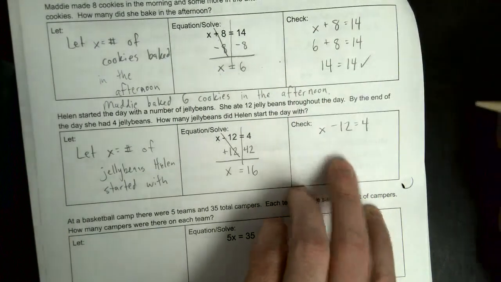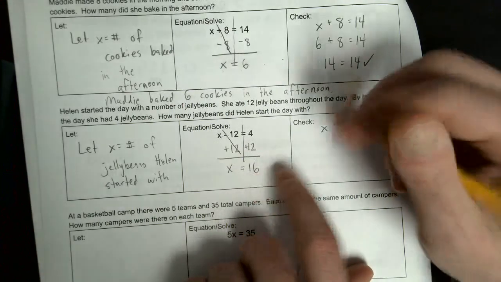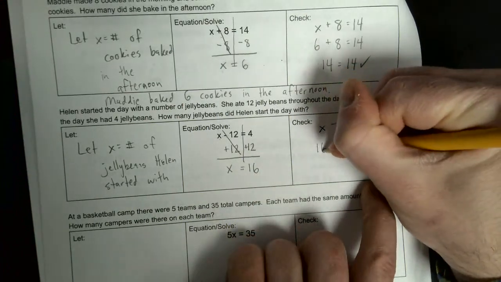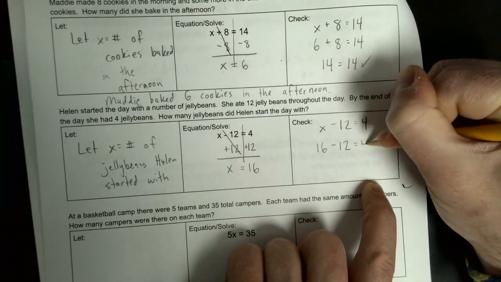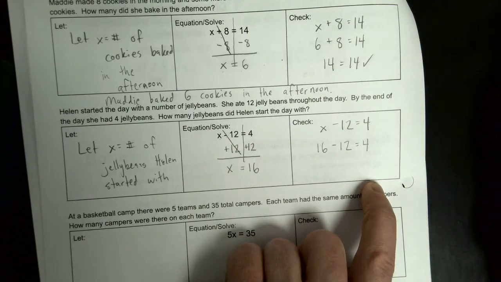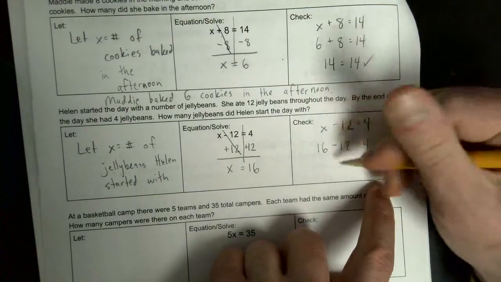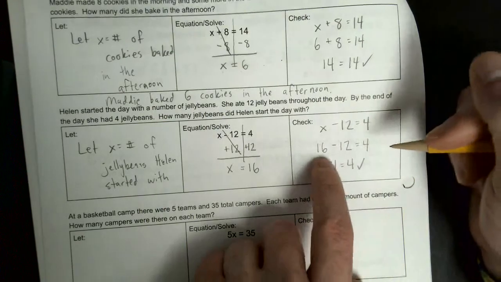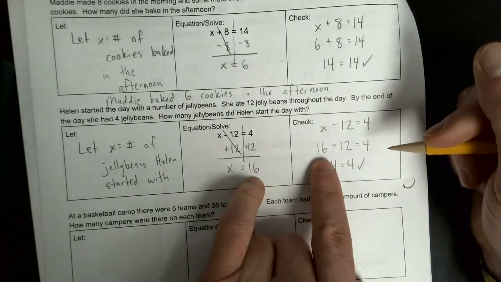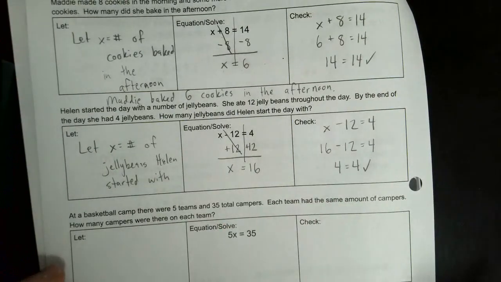The next step is instead of x, we're going to write what we found x to be, and that was 16. 16 minus 12 equals 4. All right, and then on this side, we can do 16 minus 12, which is 4. That means that the 16, which is the number we got when we solved it, is definitely correct because 4 is equal to 4.